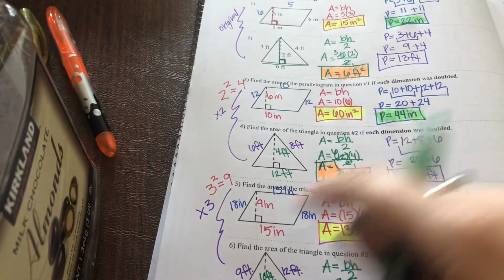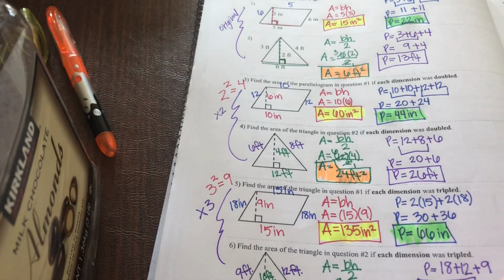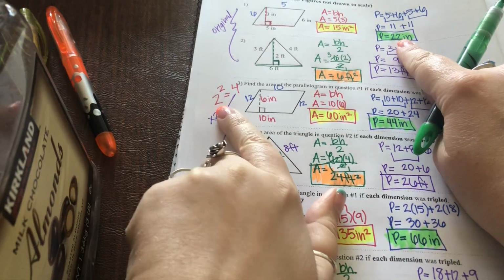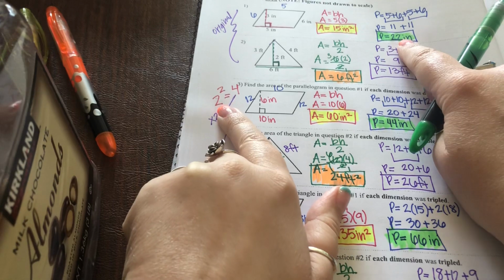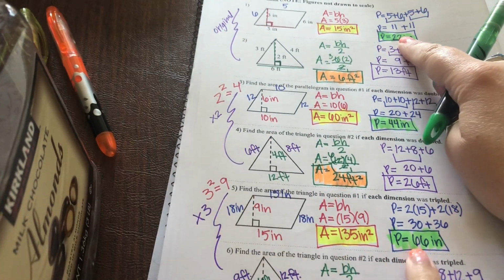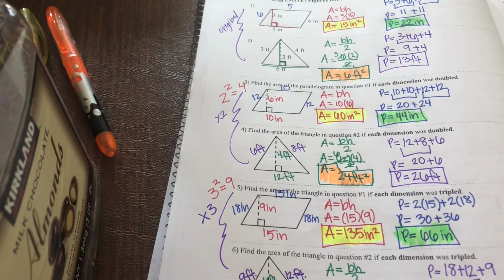Because when we do the area, it's squared, right? So I took that initial value and I squared it when I found the area. But here, when it's perimeter, you're not squaring it, so just do what you did to each dimension. If you double each dimension, that's multiplying it by 2. So 22 times 2, 44. 22 times 3, 66.